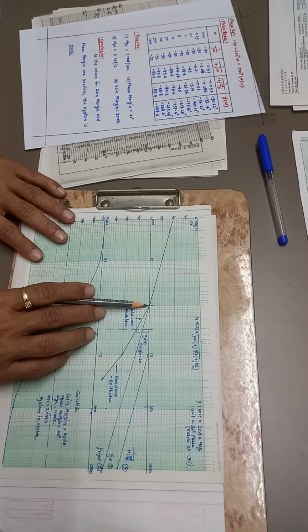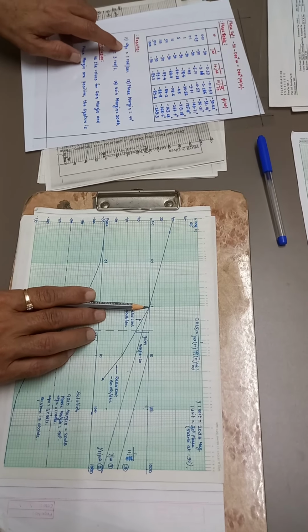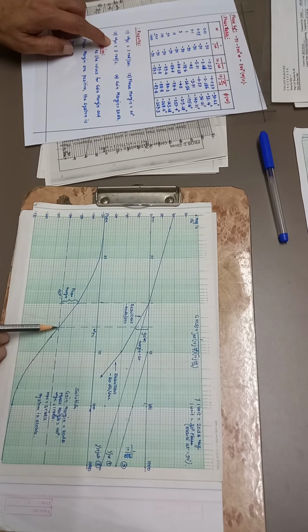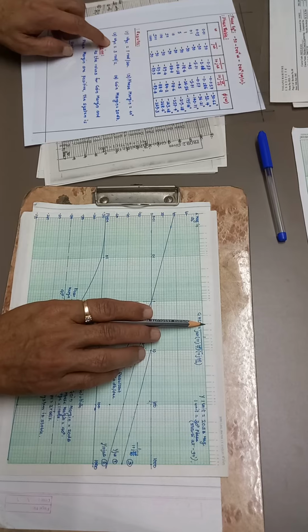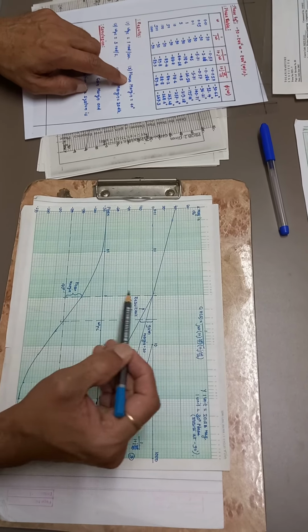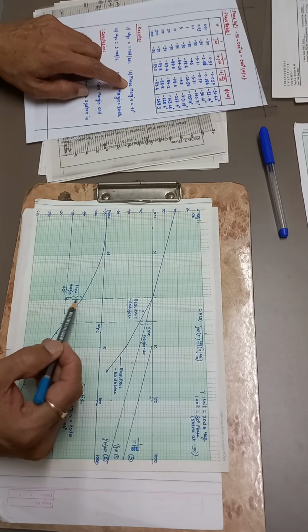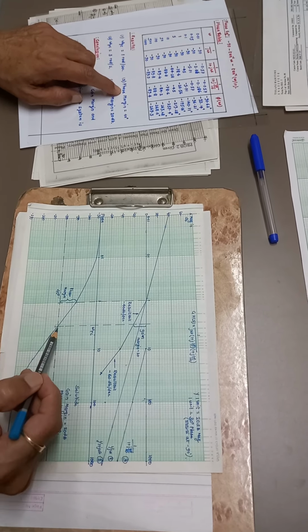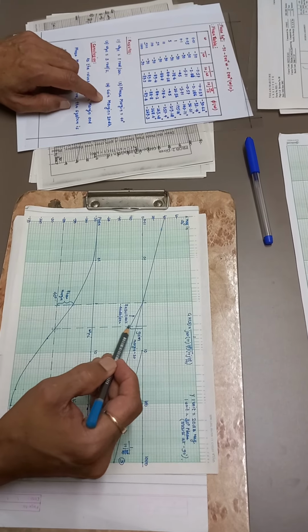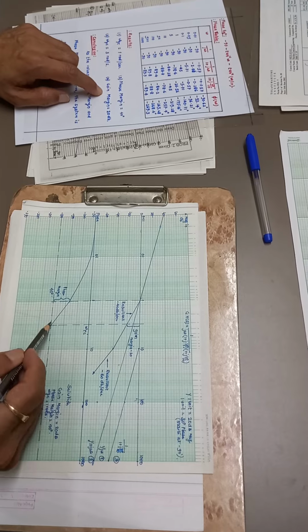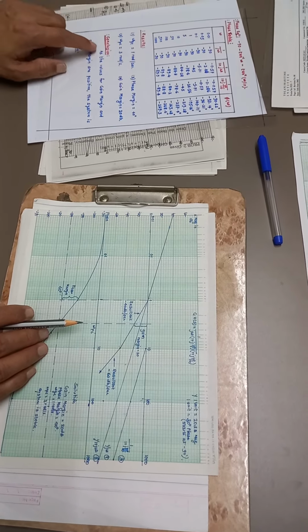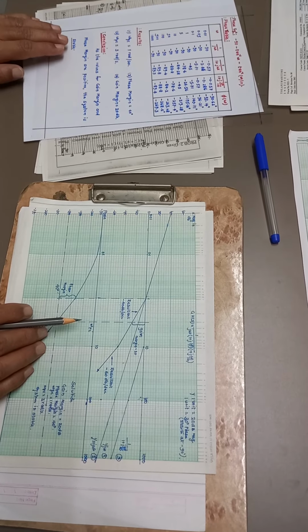So we found out 4 things. Number 1 was gain crossover frequency, 1 radian per second. Number 2 was phase crossover frequency, which is around 3 radian per second. Number 3, phase margin. From gain crossover frequency we find out phase margin, and from phase crossover frequency we find out gain margin, right? So this is phase margin, this is gain margin, and because these 2 margins are positive, we say that the system is a stable system.